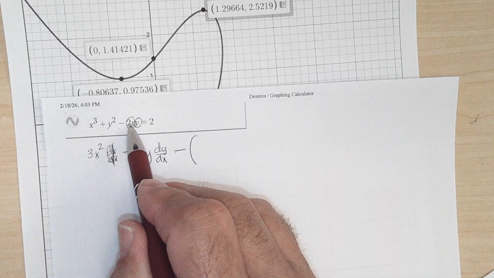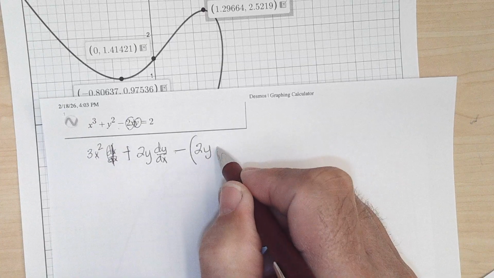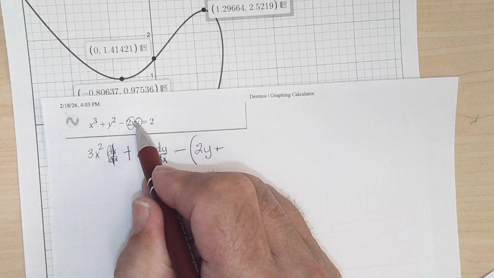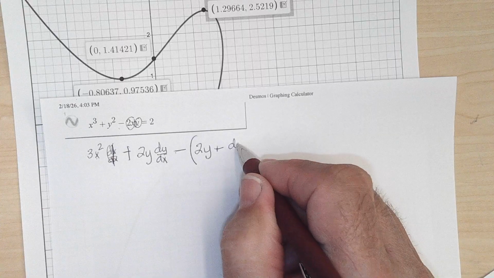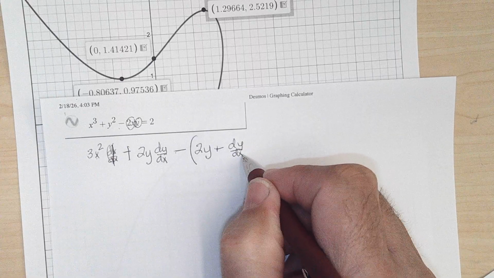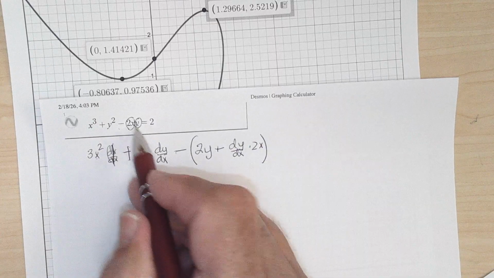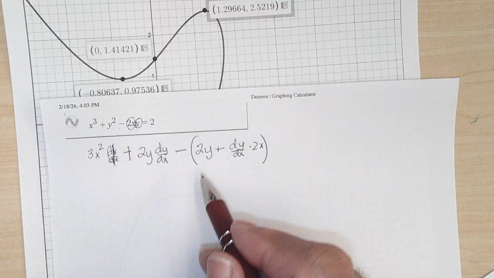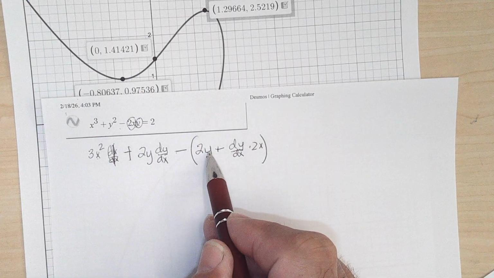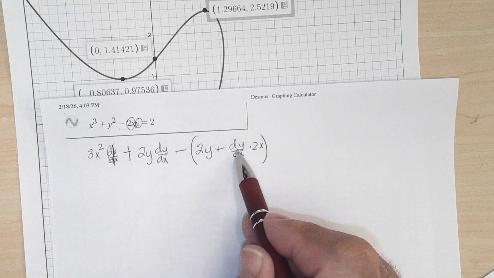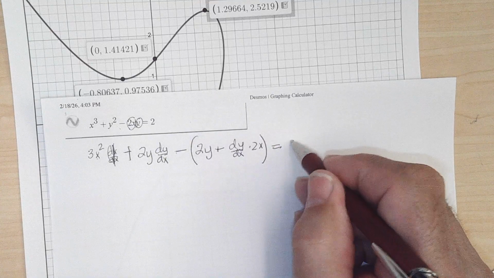The product rule is the derivative first. Derivative of 2x is 2 times y, plus the derivative of the second part is dy dx, 1 dy dx, times the first, and that would be the derivative of this product. The derivative of the first times the second, plus the derivative of the second times the first, equals, and the derivative of 2 is 0.